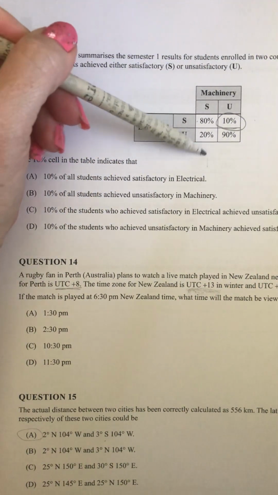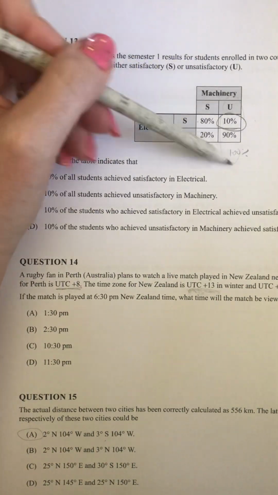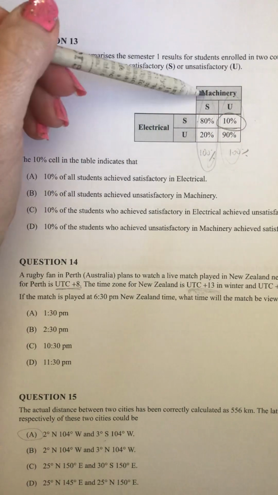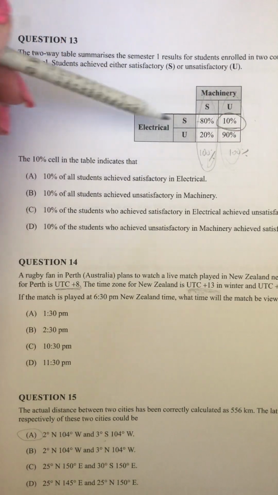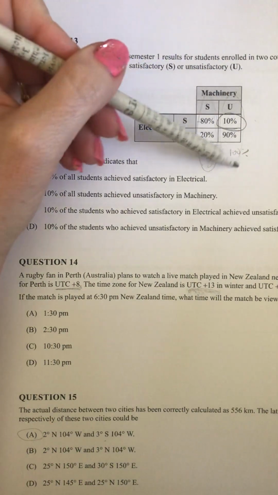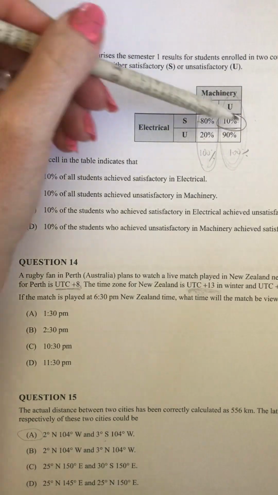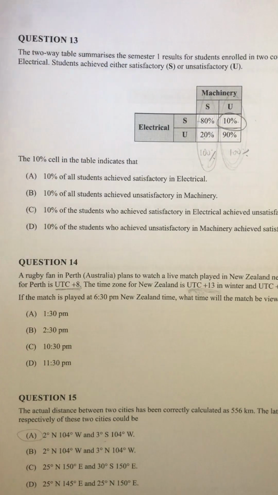We're looking at the 100% here and 100% here. So out of the students that got a satisfactory for machinery, 80% got satisfactory for electrical and 20% got unsatisfactory. Out of the students who got unsatisfactory machinery, 10% got satisfactory electrical and 90% got unsatisfactory.